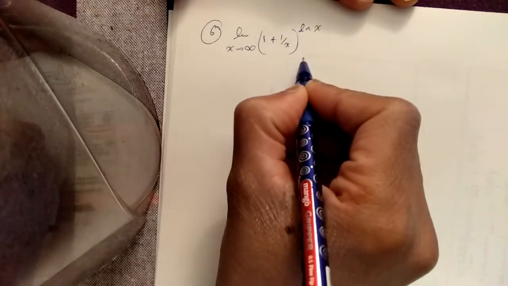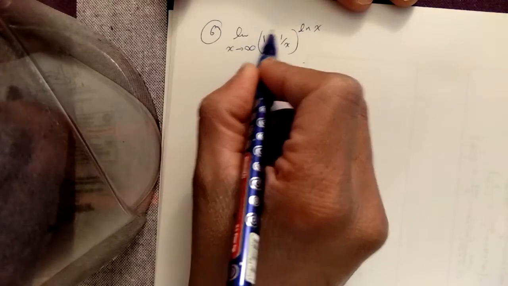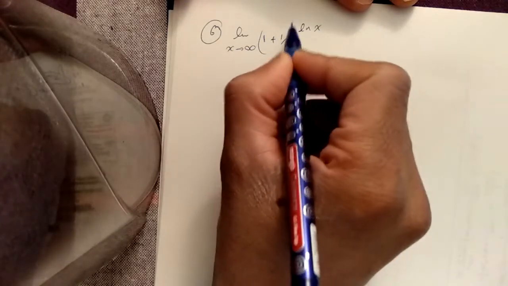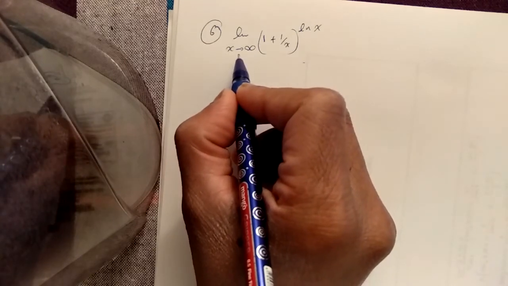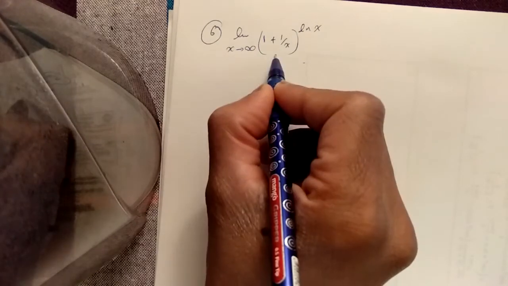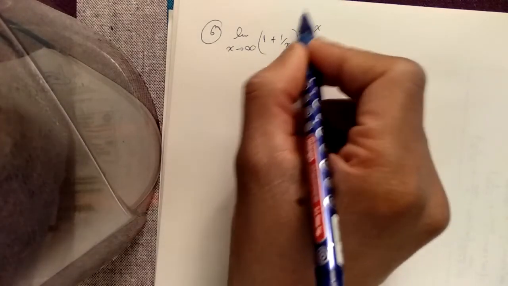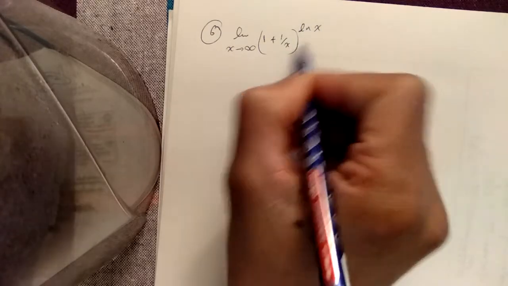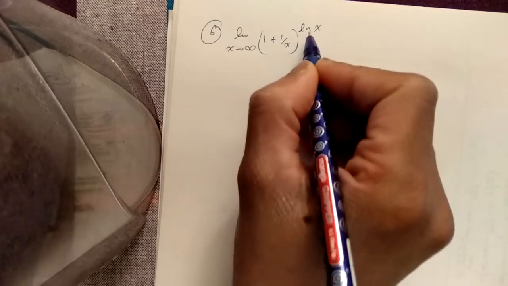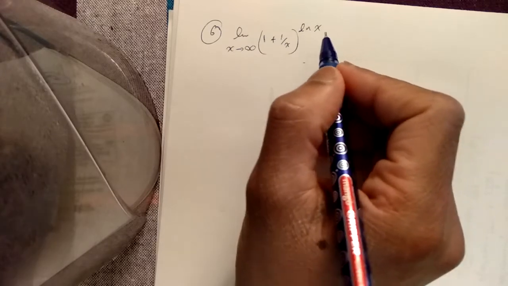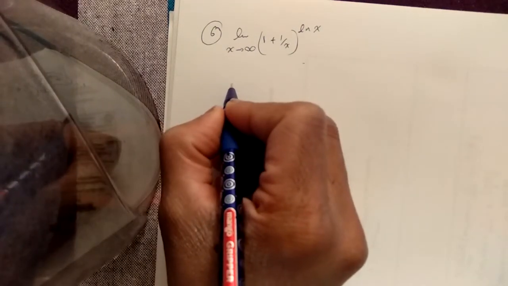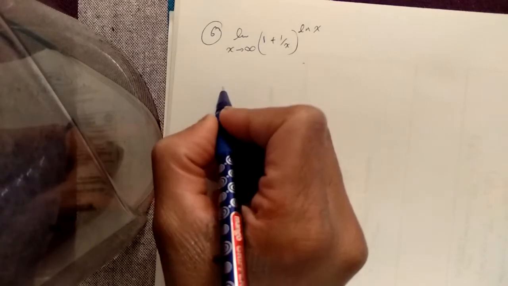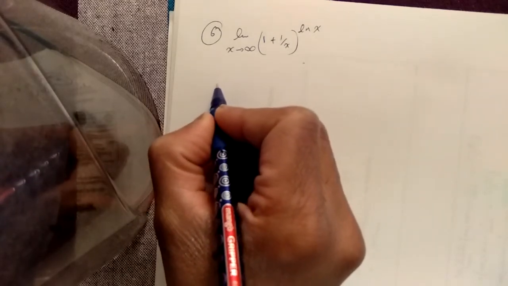Now here also you can see you have an x term in the base and an x term in the power. So you can't just compute the limit of the base and raise it to the limit of the power, because you have x in both base and power. Therefore we can use the same standard technique as before.